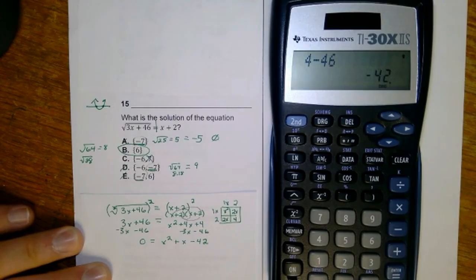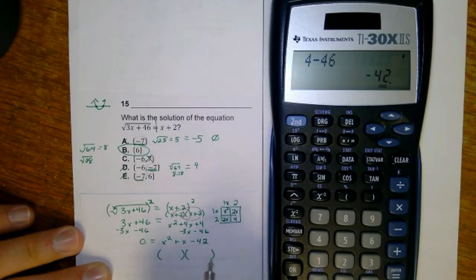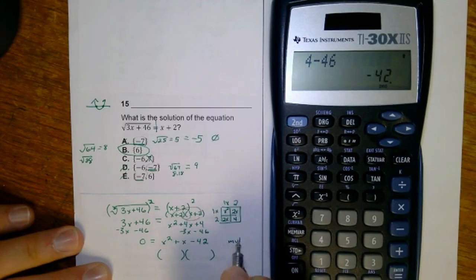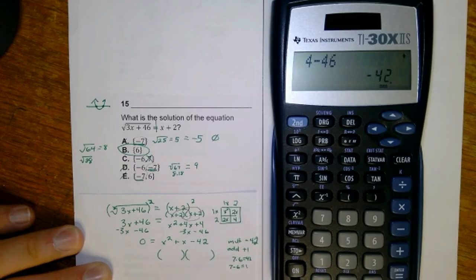And so now what they've created is this question that's called factoring. Factoring means what two numbers are going to multiply to make negative 42, but are going to add to make the number in the middle, which in this case is positive 1. This is a lot going on. I happen to know that 7 times 6 is 42, right? And 7 minus 6, or 7 plus negative 1, is also the number 1.